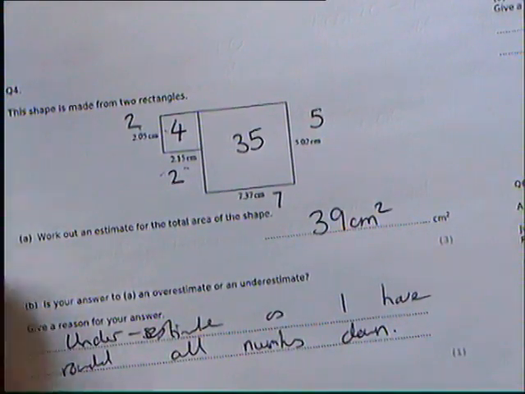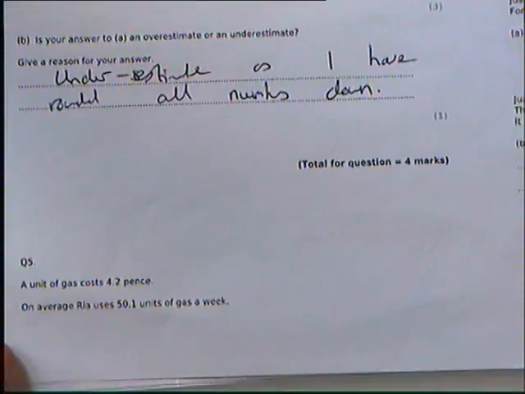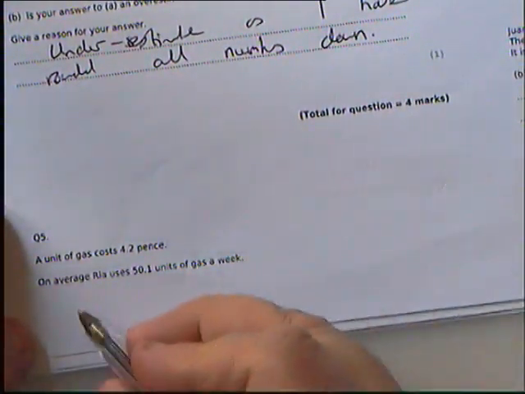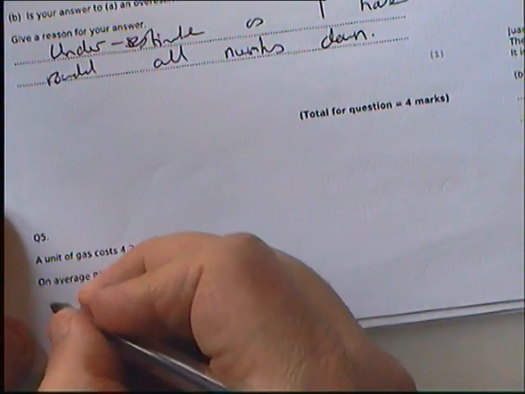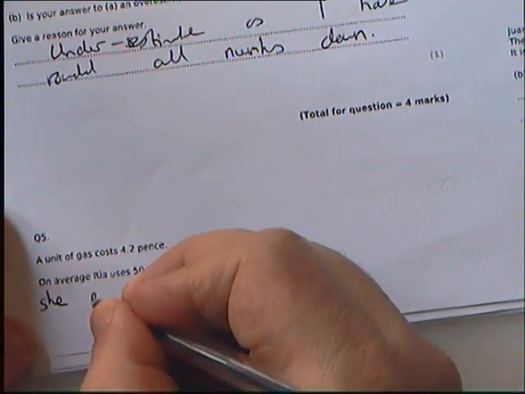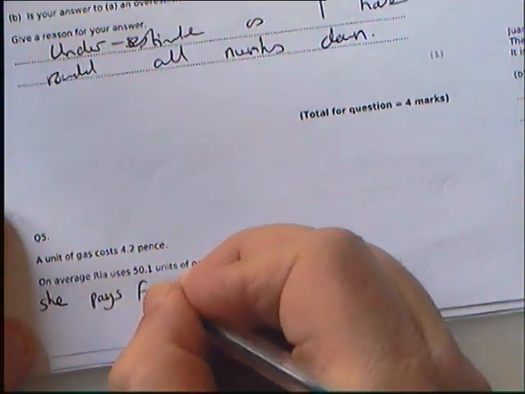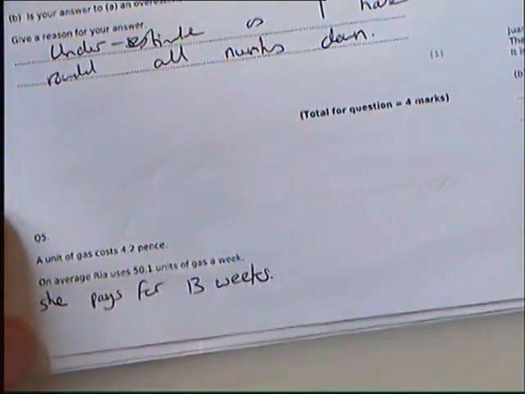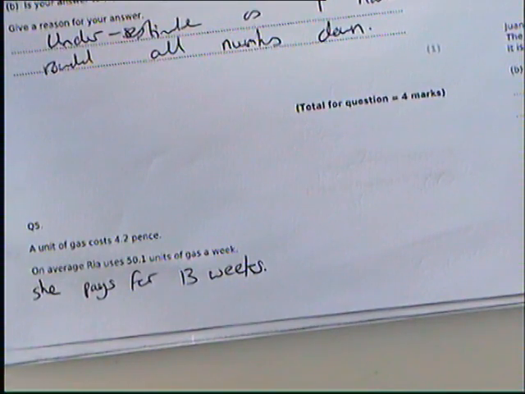Okay, so the next question. Again, pause the video when you're ready. A unit of gas costs 4.2 pence. On average, Ria uses 50 units, and she pays for 13 weeks. Work out an estimate for the amount that Ria pays. So pause the video, and then we'll go through it.